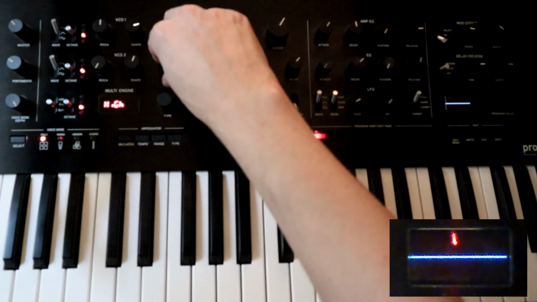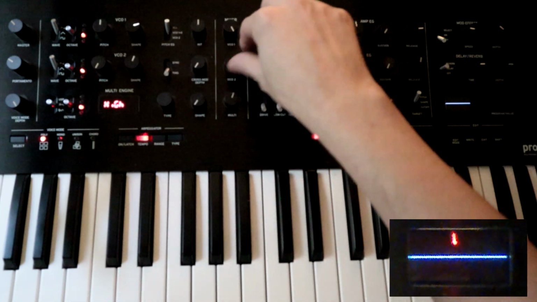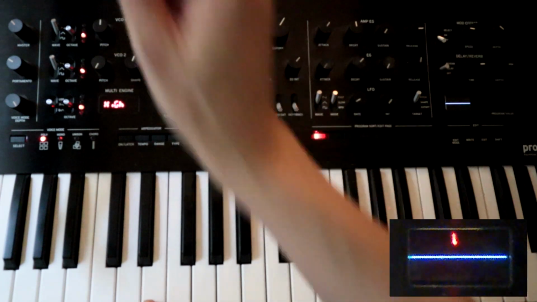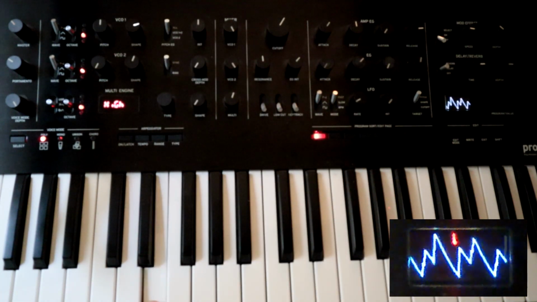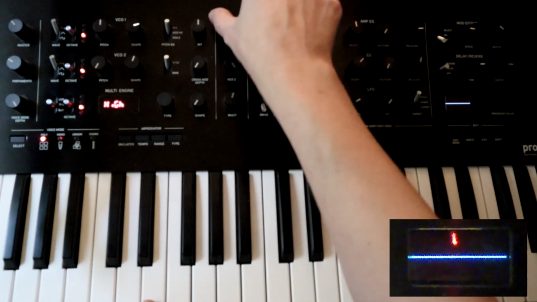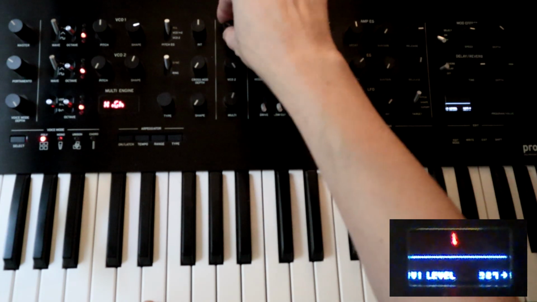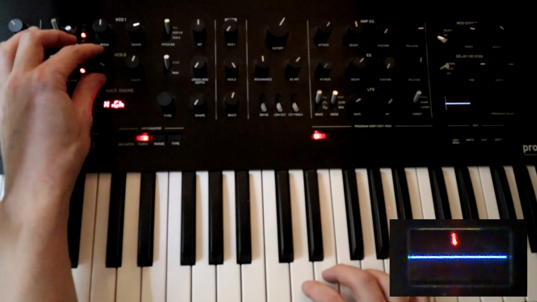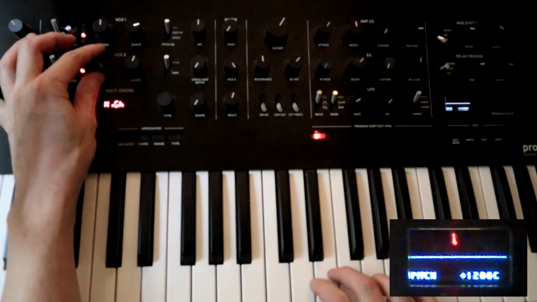We also have over here on oscillator 2, we can change it to sync, which synchronizes this wave to the pitch of the oscillator 1 wave. So I can even turn off the oscillator 1 wave. If I change the pitch here of the second oscillator, it's going to make different sounds.